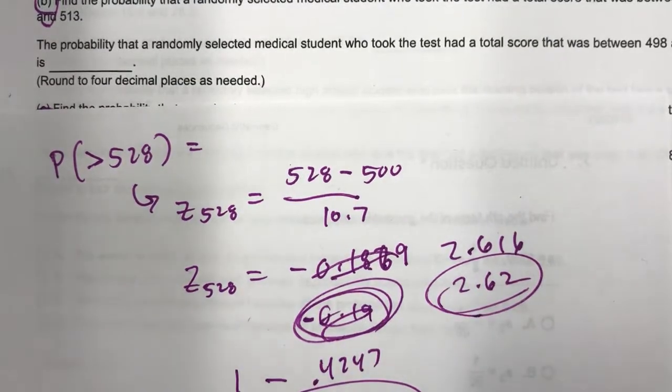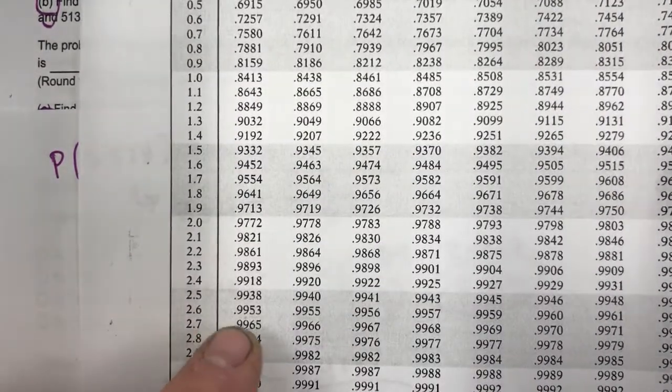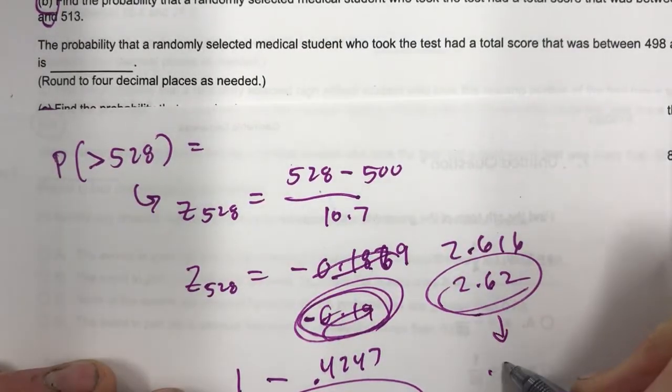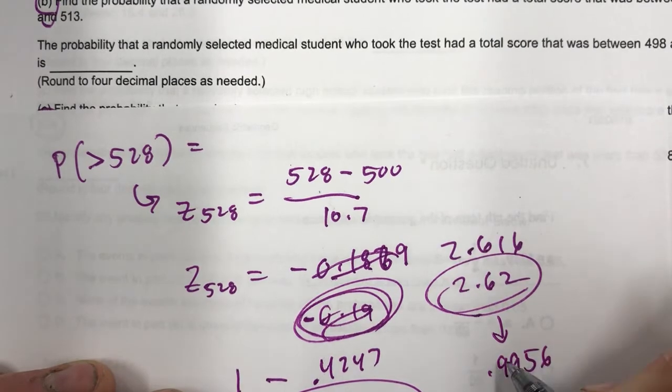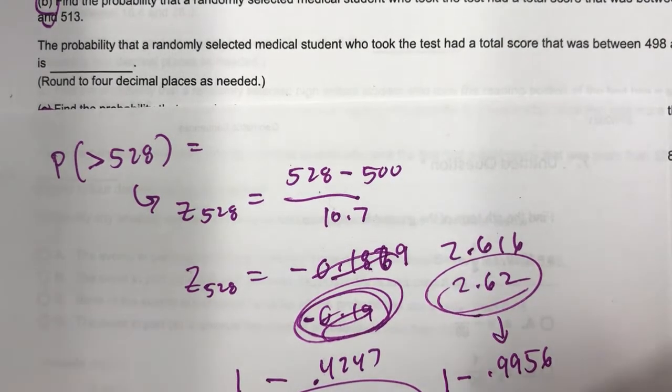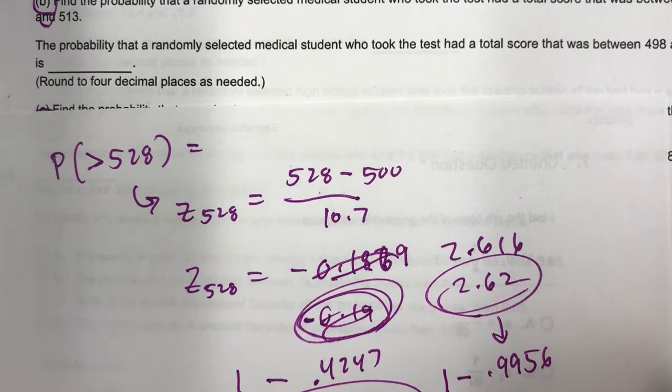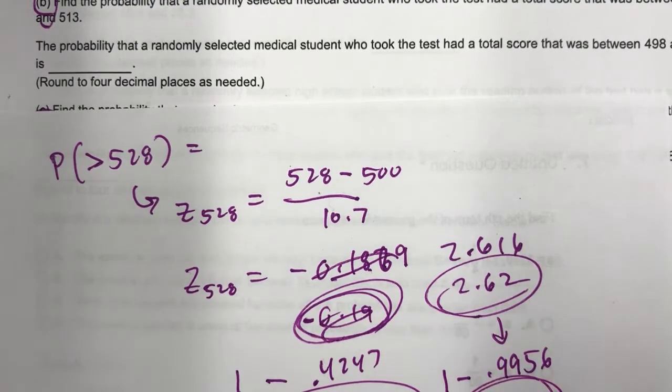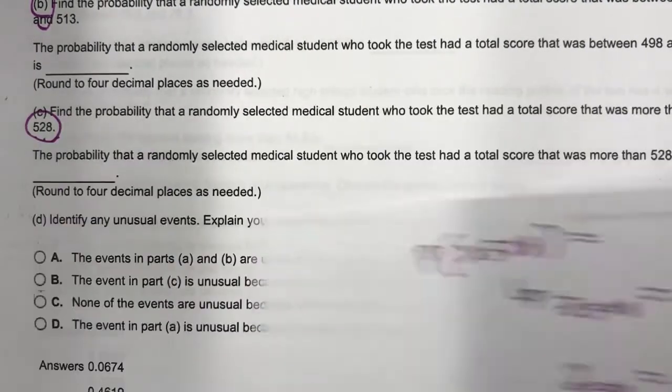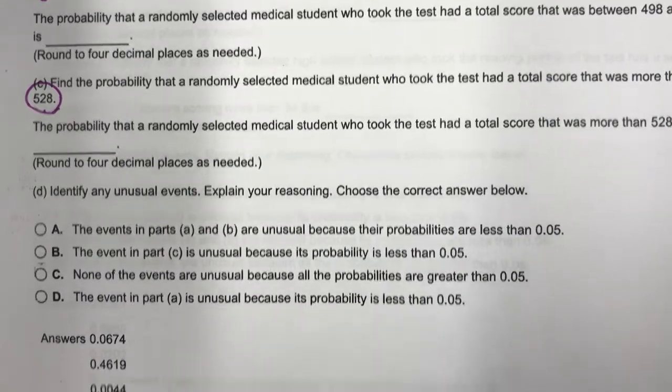Okay. 2.62 is right there, 0.9956. All right, so I got to do 1 minus that, which is 0.0044. So there's my answer. This is wrong. And there you go. We got it right. It's exactly right.